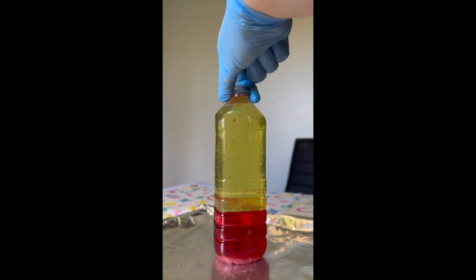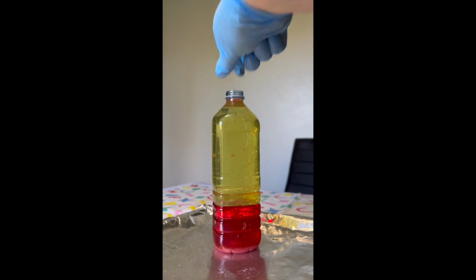Watch as the bubbles of gas rise through the oil carrying some coloured water with them. This happens because gas is less dense than both water and oil, causing it to move upwards. When the bubbles reach the top, they pop and the water sinks back down, creating a lava lamp effect.